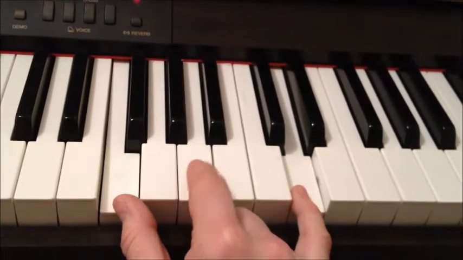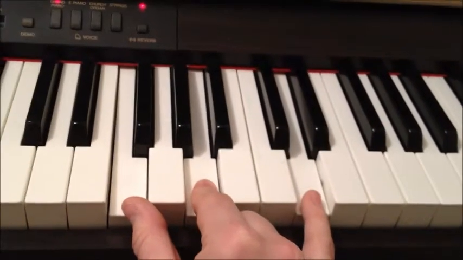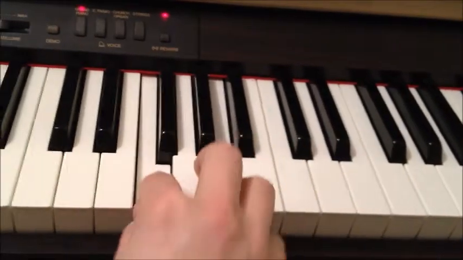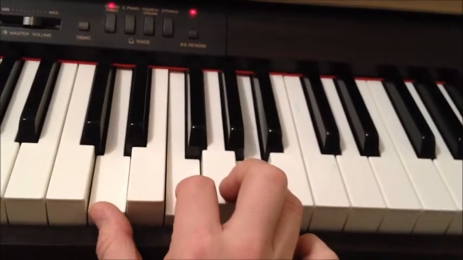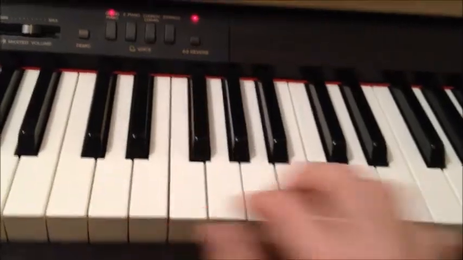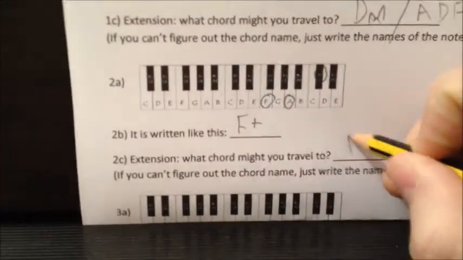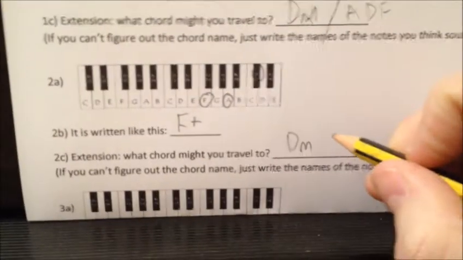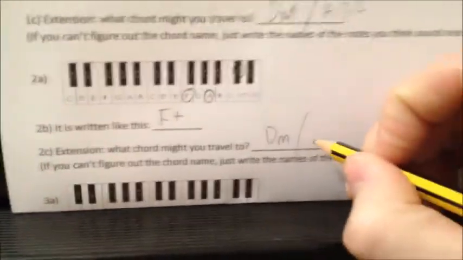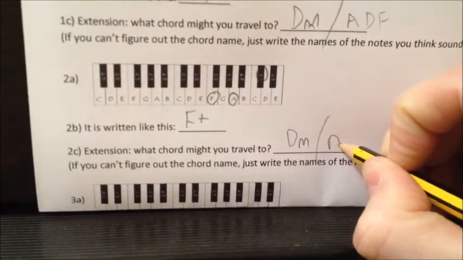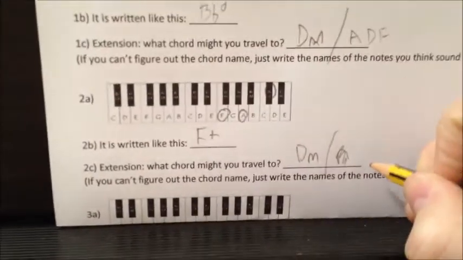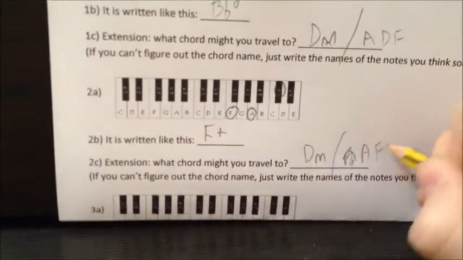Again, you could just write F, A, D, or you could put the D down and work out that it's D minor. That's purely coincidental that it's the same chord. Okay, so your two options, you could say I've gone to a D minor chord, or if you can't quite work that out, you could just work out that you've gone from, what was it? I think it was A, F, and D.